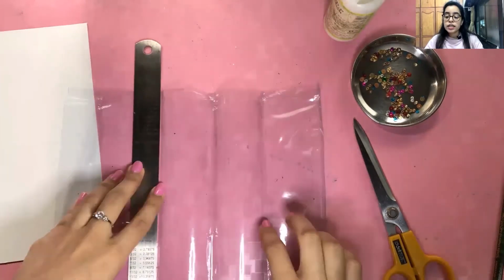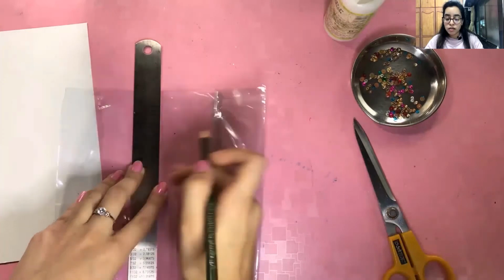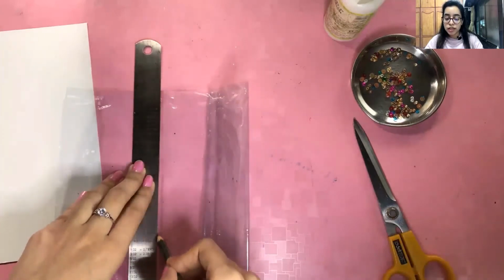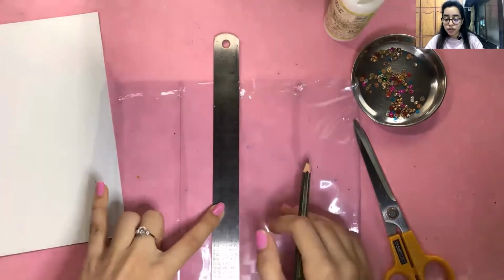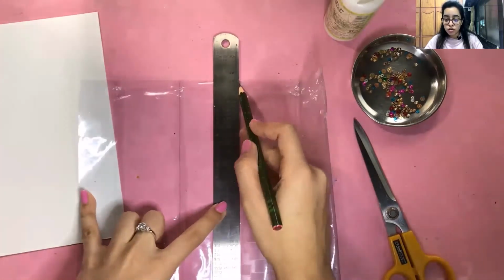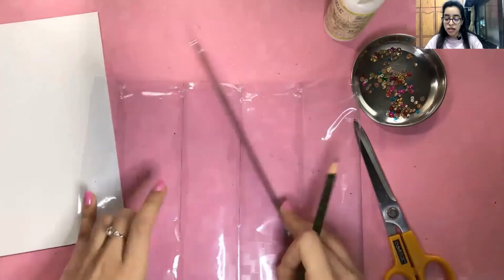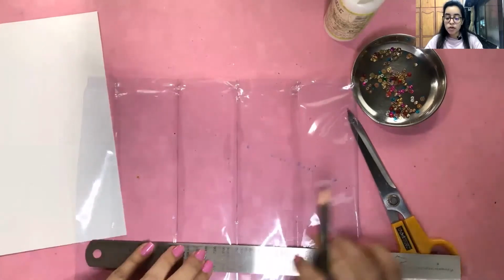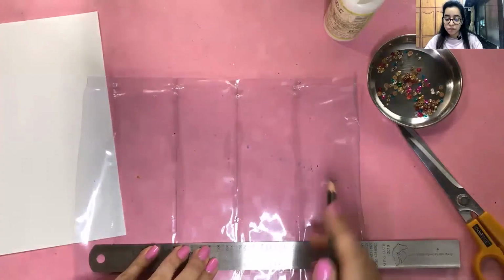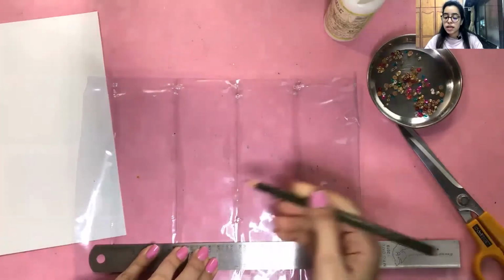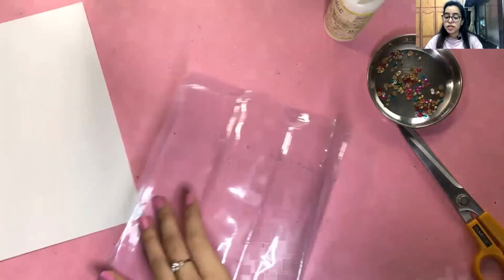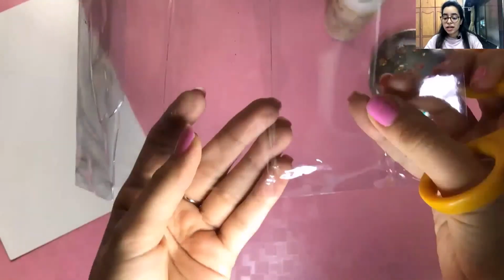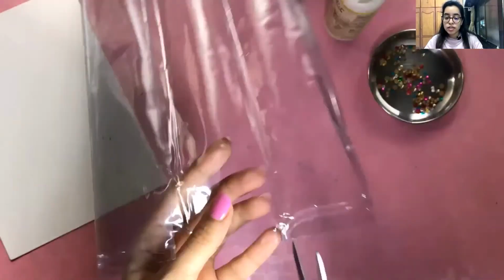Okay, so taking the ruler, I'm going to mark one side of it, the first vertical line. Then I'm leaving a little bit of gap of this thickness, and I'm going to draw another vertical line, and then I'm going to join those with the help of a horizontal line. Okay, so this would be an ideal size of a bookmark, not too large, not too small. So this is what I've created, and now you just need to cut along it. Okay, so I hope you can see the pencil lines.